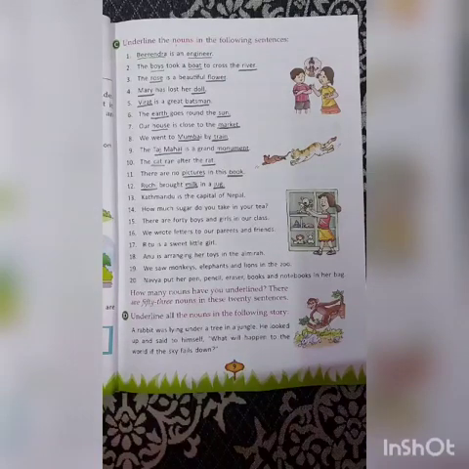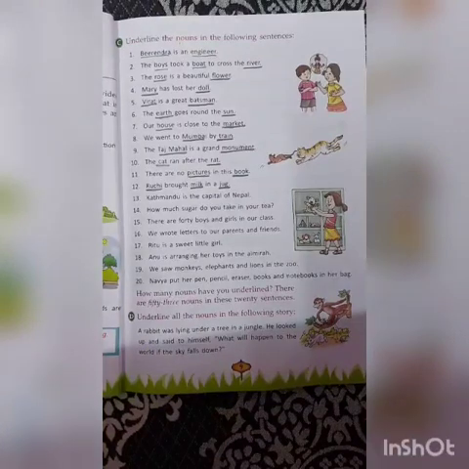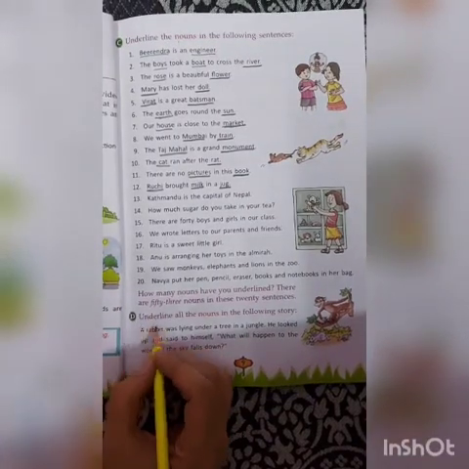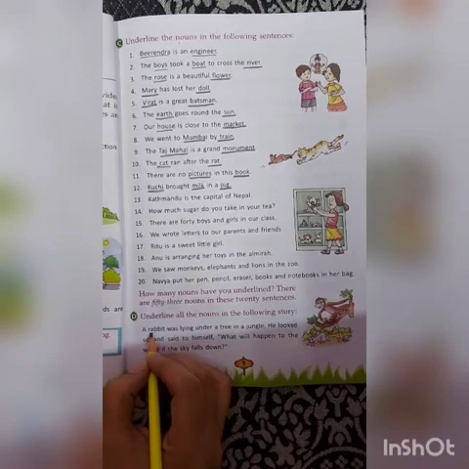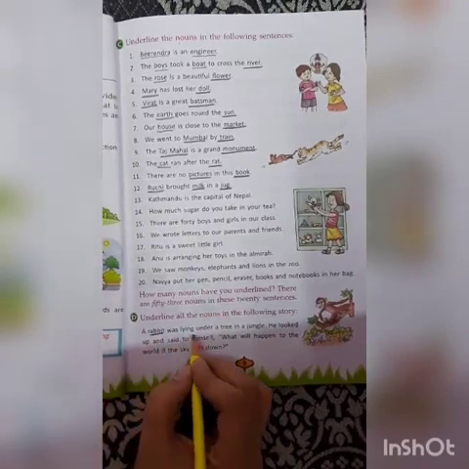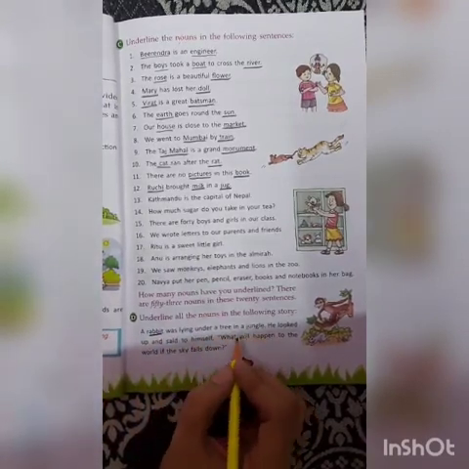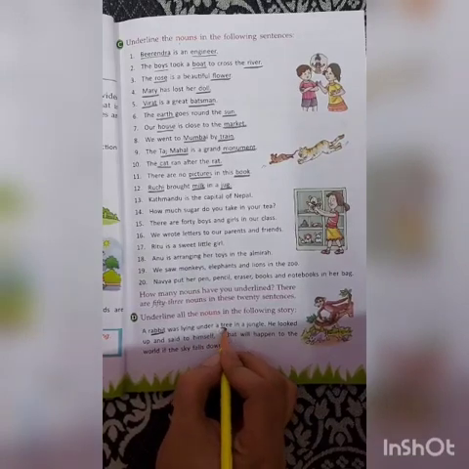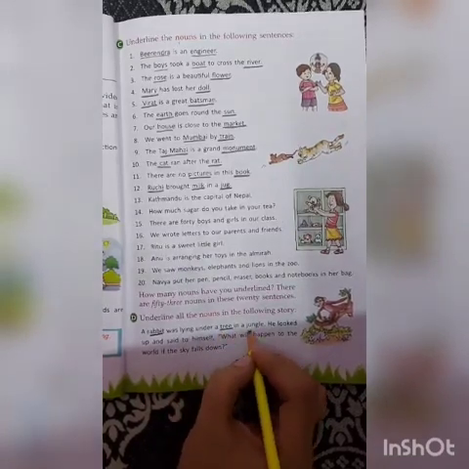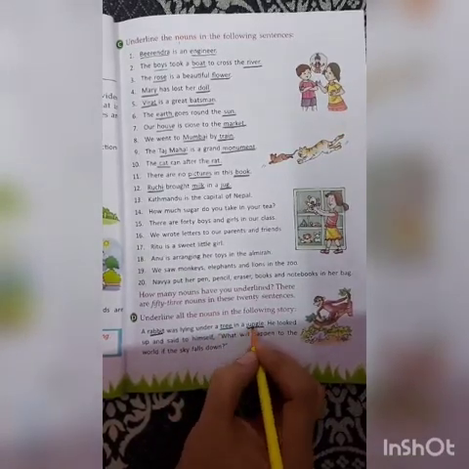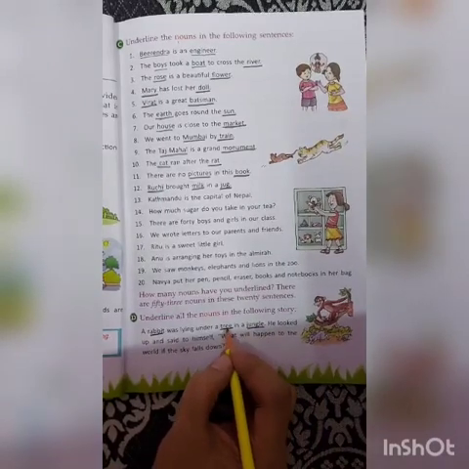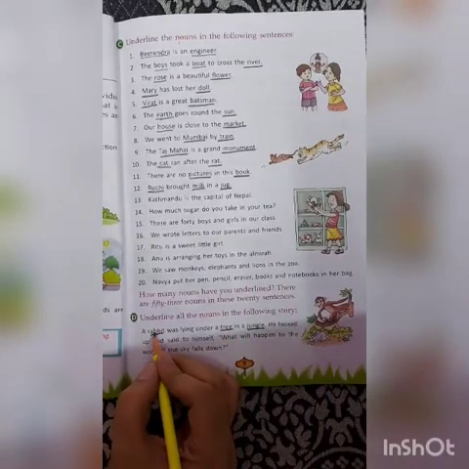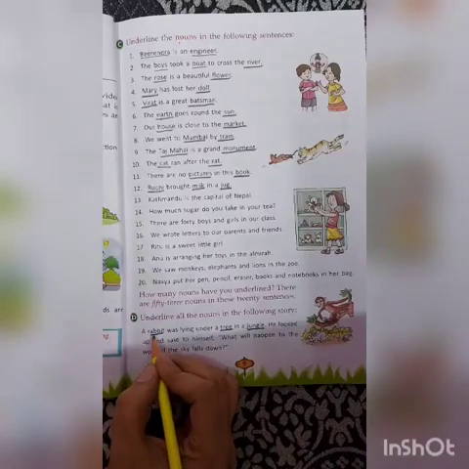Now let's underline the nouns which are present till here. A rabbit. So rabbit is the noun. Was lying under a tree in a jungle. Now here, tree and jungle. Jungle is a place. Tree, a thing. And rabbit, it's an animal.